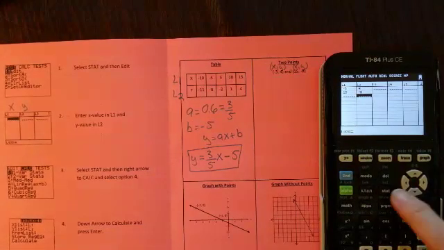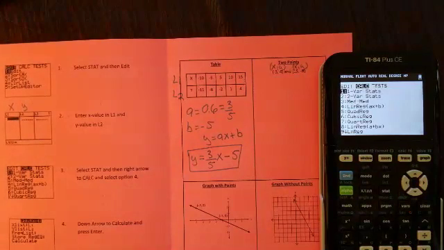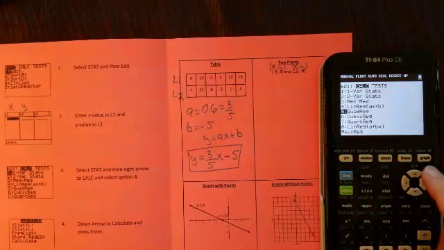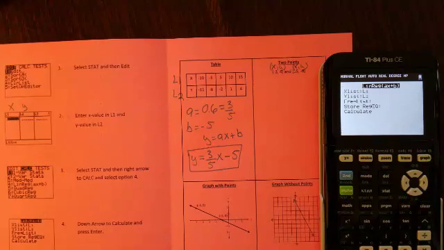So then I go back to the stat button, but this time I arrow over to calculate. And again, we're going to choose option number 4 because that means line reg, linear regression. So I hit enter. And again, it's asking me, did you put your x's in L1 and your y values in list 2? And we did.